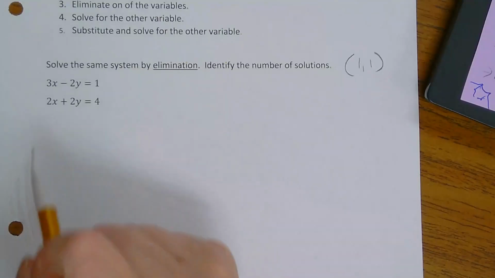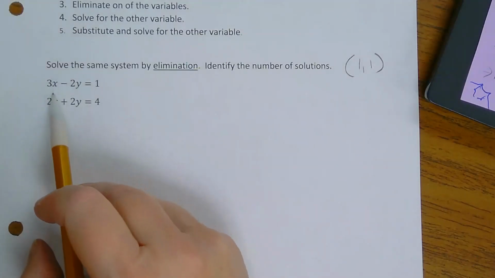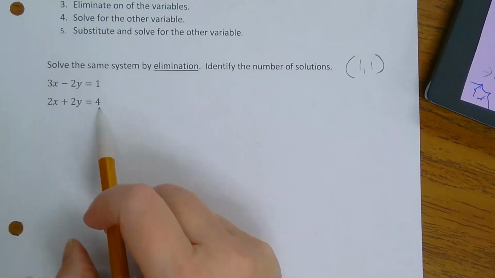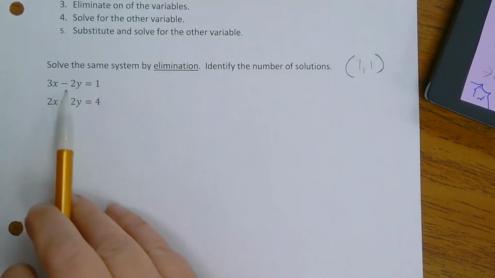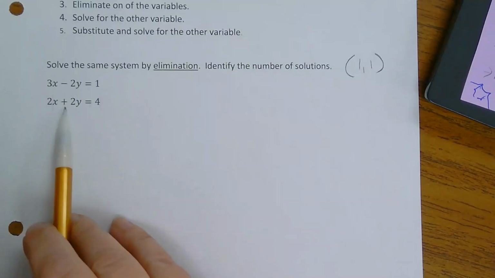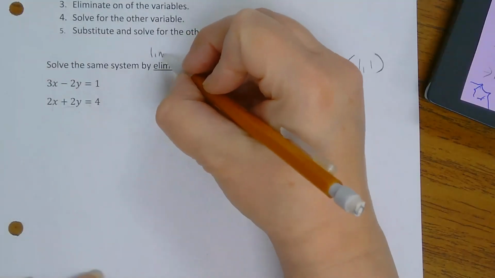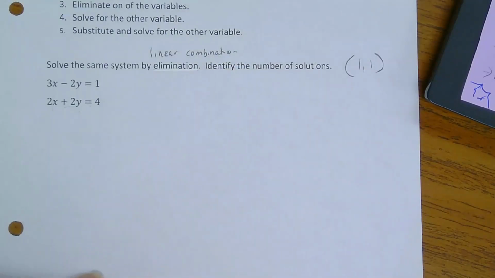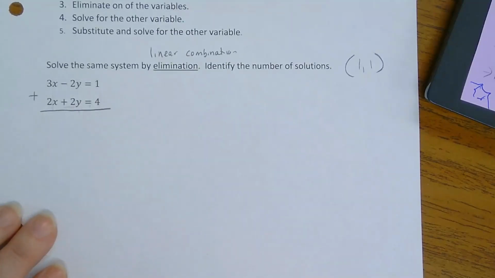I know that I want to use elimination when I have variables that are lined up. So here x's are lined up, y's are lined up, equal signs lined up, and 1 and 4 are lined up. So this is really nice. The other thing I notice about this one is this equation has -2y, and this equation has +2y. That makes this problem ideal for elimination. Another name for elimination is linear combination. And when you combine things, you add. So what I want to do is combine these two equations by adding.